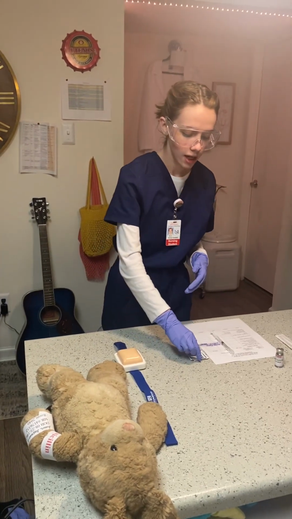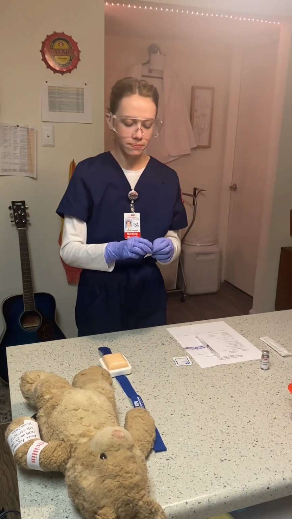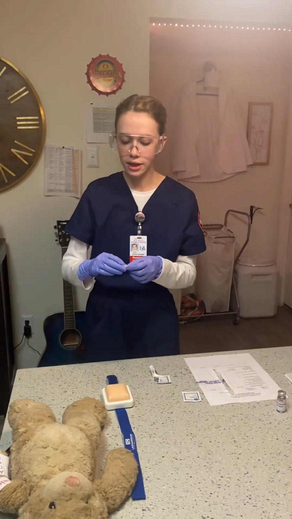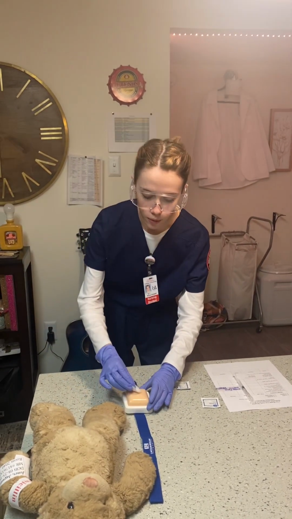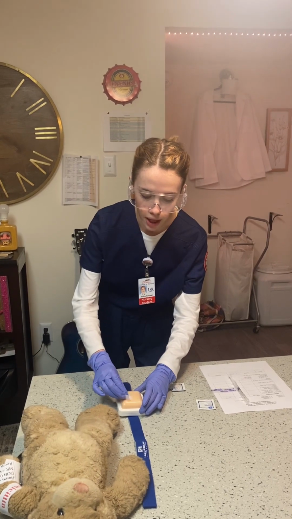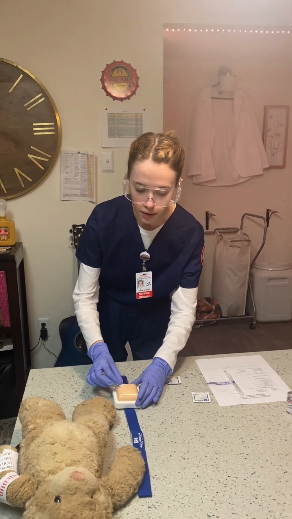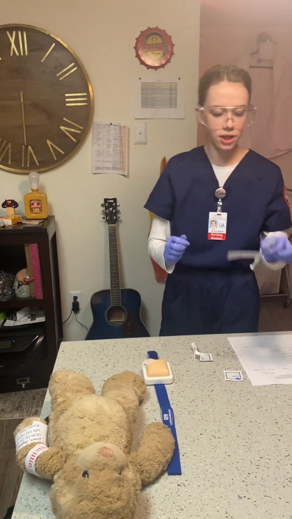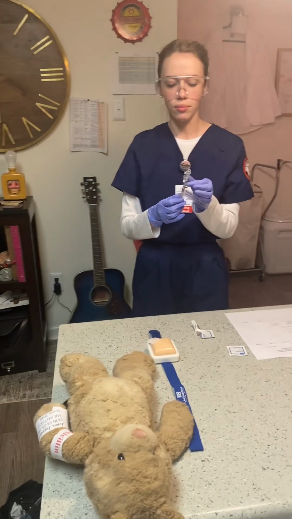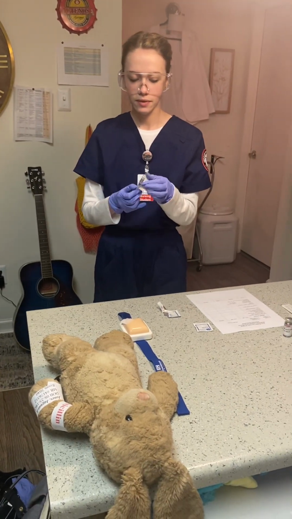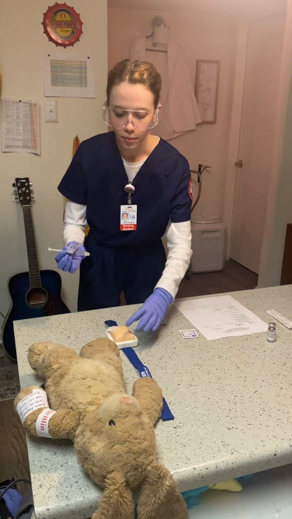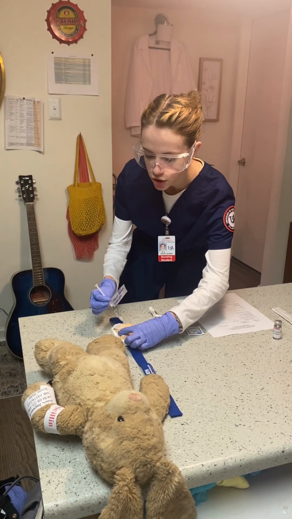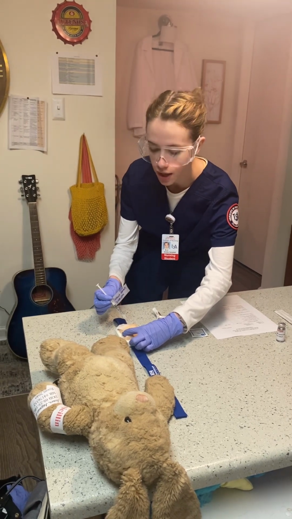I'm going to grab my alcohol prep pad. I'm going to rip that open, and I'm going to clean the administration site. I'm going to clean from the center, going outwards, and I'm going to leave the alcohol pad here. I'm now going to grab my medication. I'm going to move down the safety. I'm going to pinch 1 inch of the patient's skin and administer this medication at a 45-degree angle.